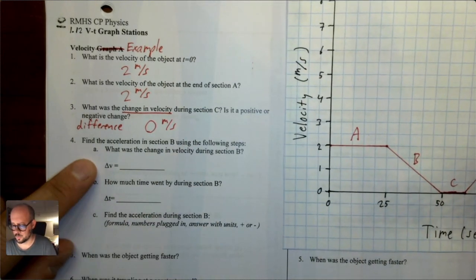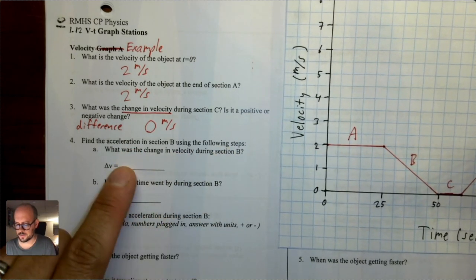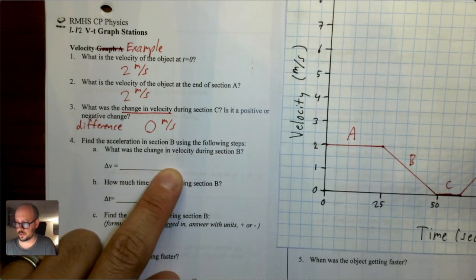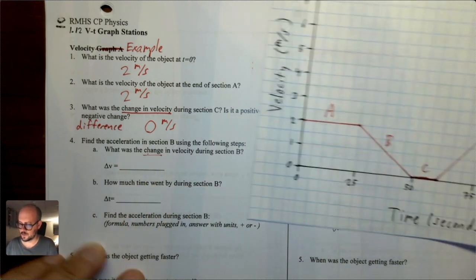Okay, now we get to some more interesting stuff. Find the acceleration in section B using the following steps. What was the change in velocity during section B? So again, we're dealing with change, so we're dealing with difference.